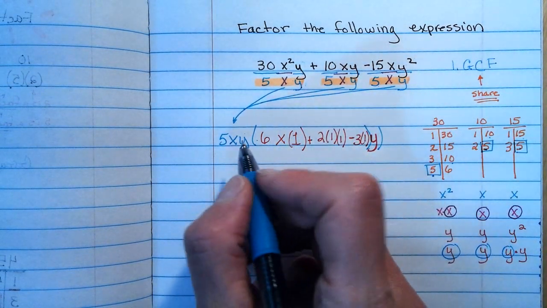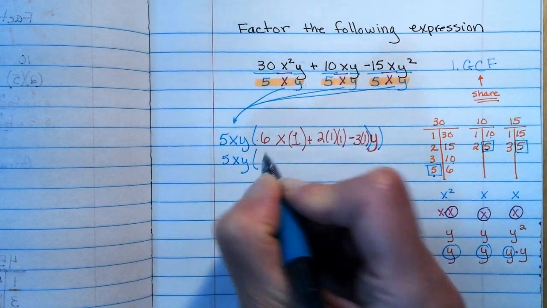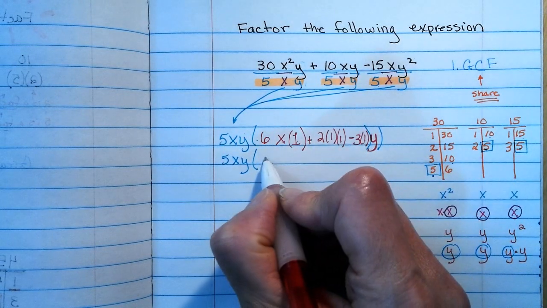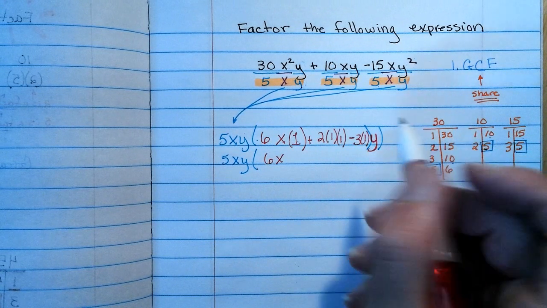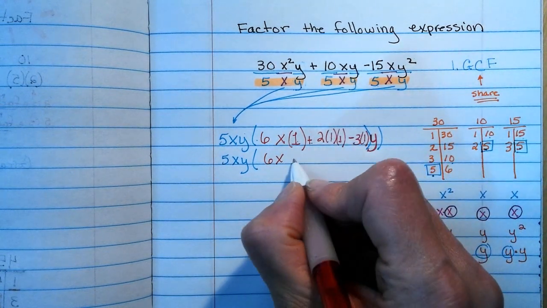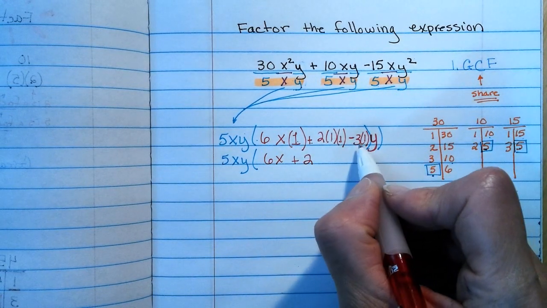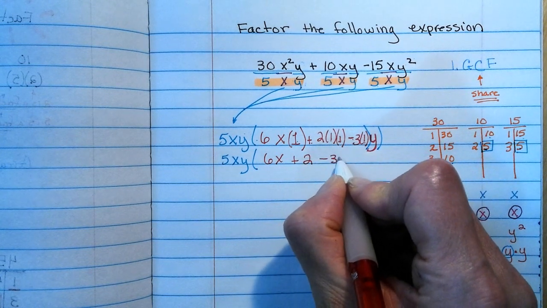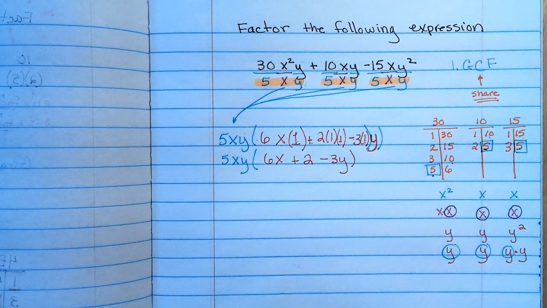Now if I clean it up, I have 5xy times, well, x times 1 is just x, so this becomes 6x. And then I have 2 times 1 times 1, which gives me 2. And then I have negative 3 times 1 times y, which gives me negative 3y. So that's my final answer.